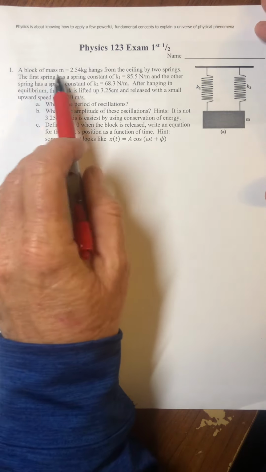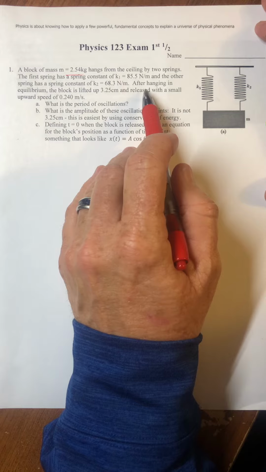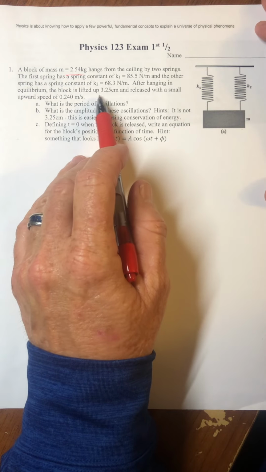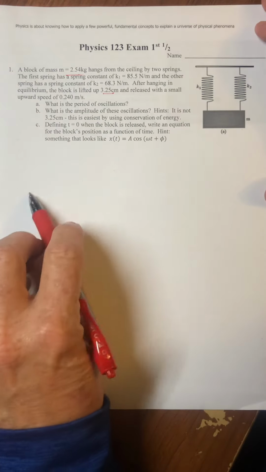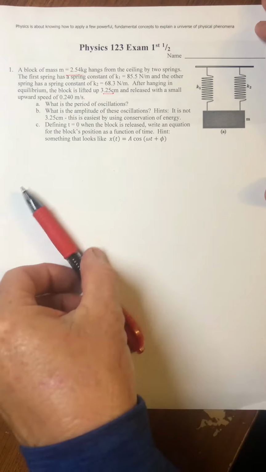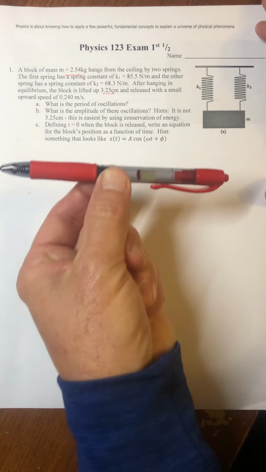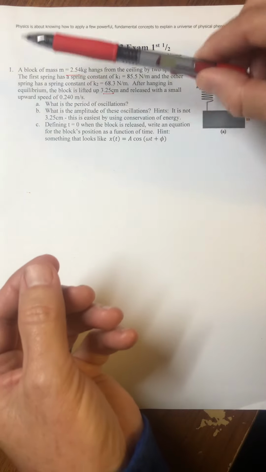It says a block of mass, and it gives the mass here, hangs from the ceiling with two springs, K1 and K2. After hanging in equilibrium, the block is then lifted up a little distance, keep that in mind, and then released with a small upward speed. So I guess it would look like this. If the pin was the block, I'd lift it up a little bit. When it gets here, I'd give it a little nudge upward, and that would then start the oscillations.